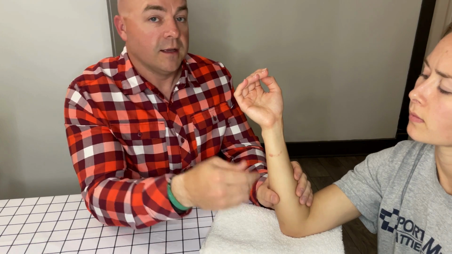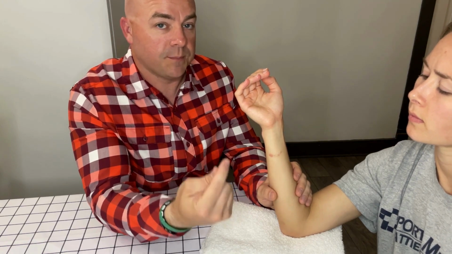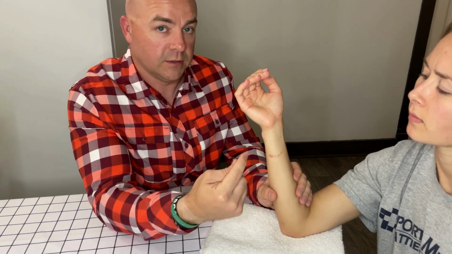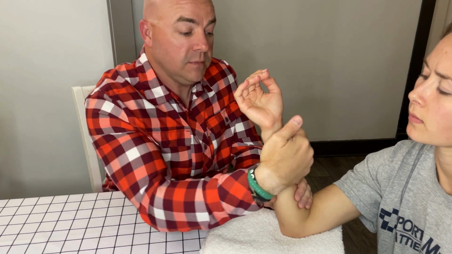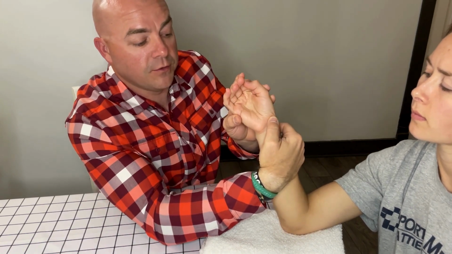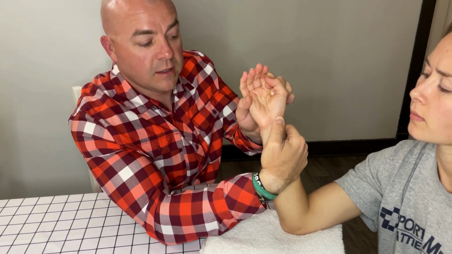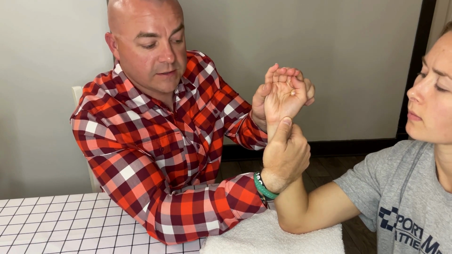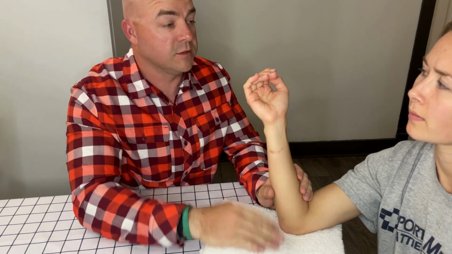Another version some clinicians use is to apply a drawer type pressure on the scaphoid in this manner as moving through the range of motion. Press, press, looking for that clunk or that painful response from the patient.